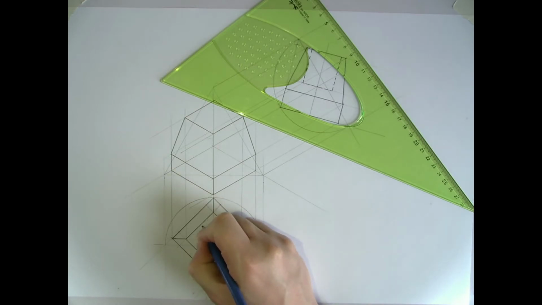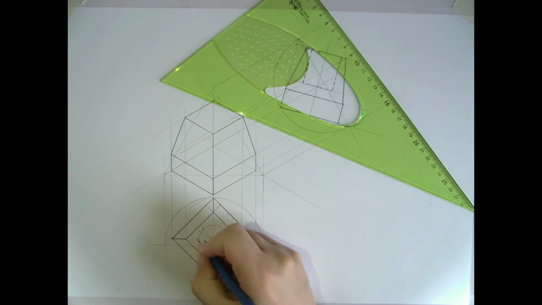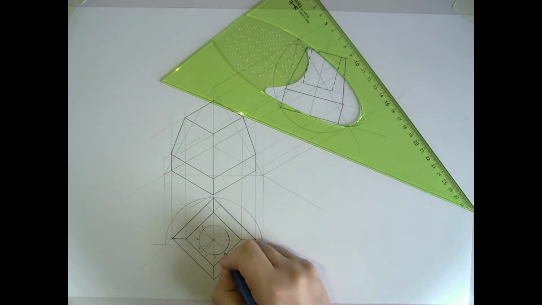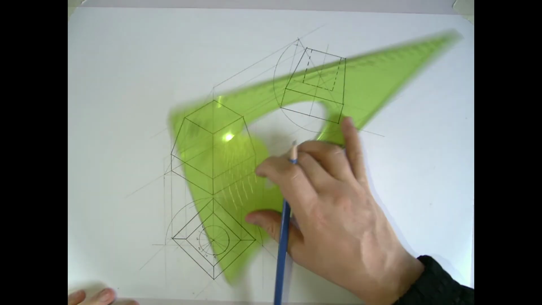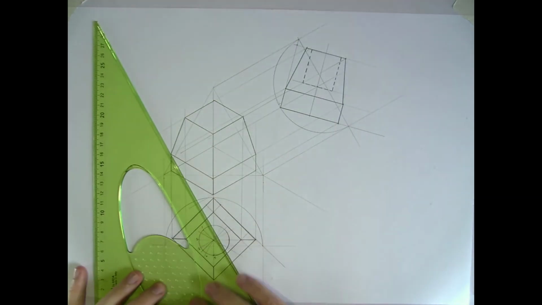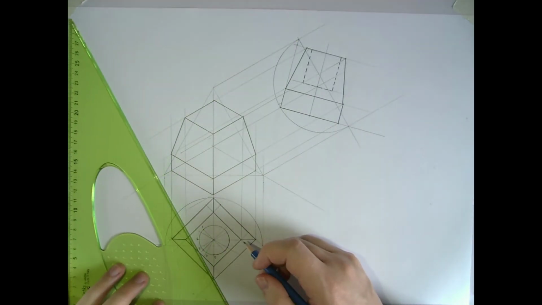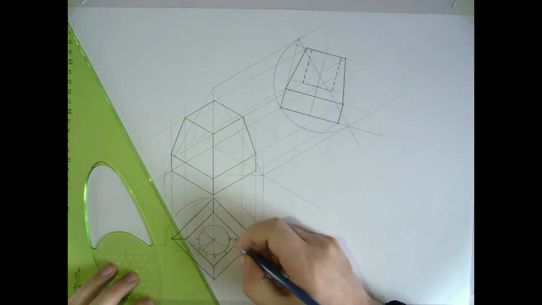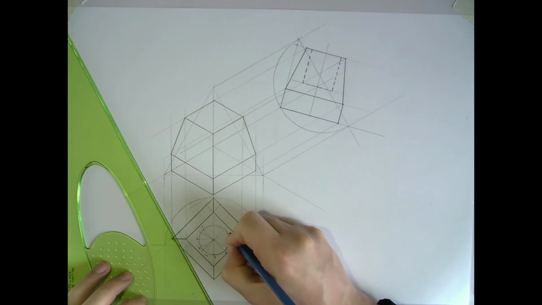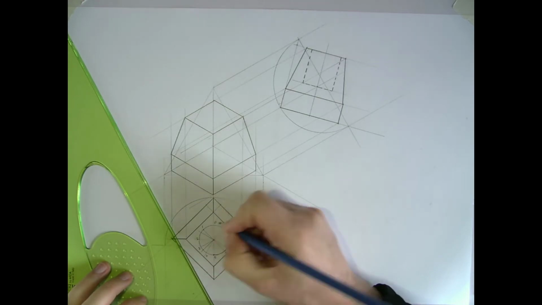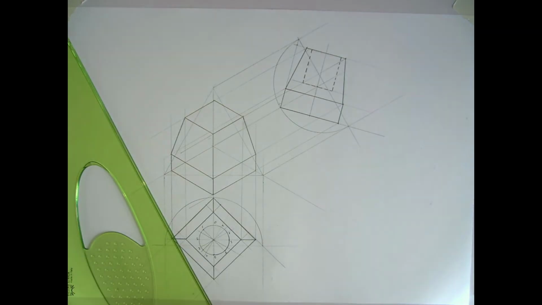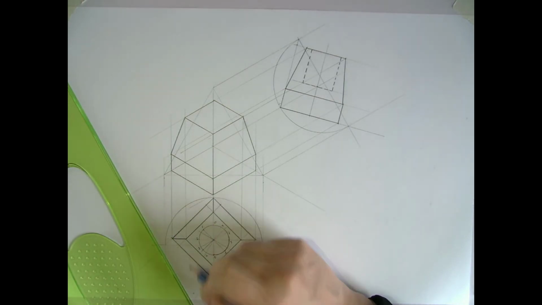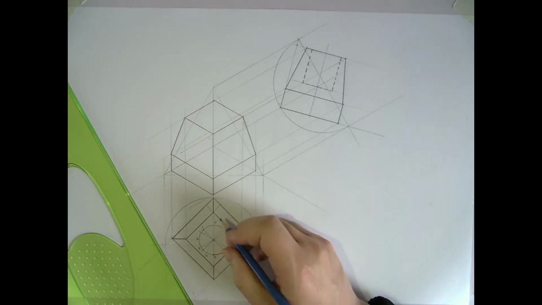So we've got 1, 2, 3, 4, 5, and I'm missing 1. 6, 7, 8, 9, 10. So that gives me 10 points on this curve. So the number of points you have doesn't really matter.